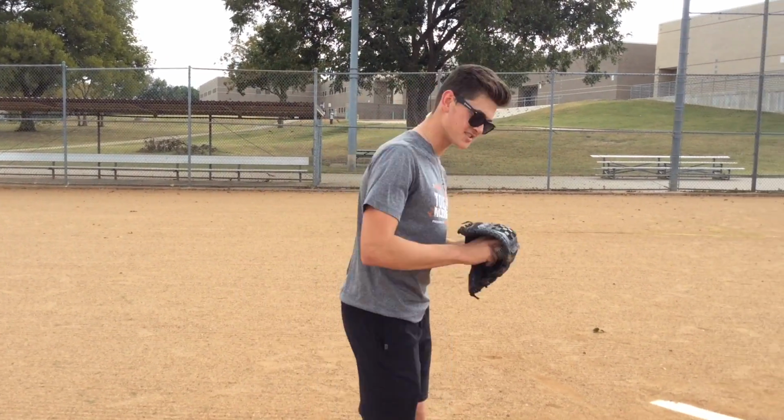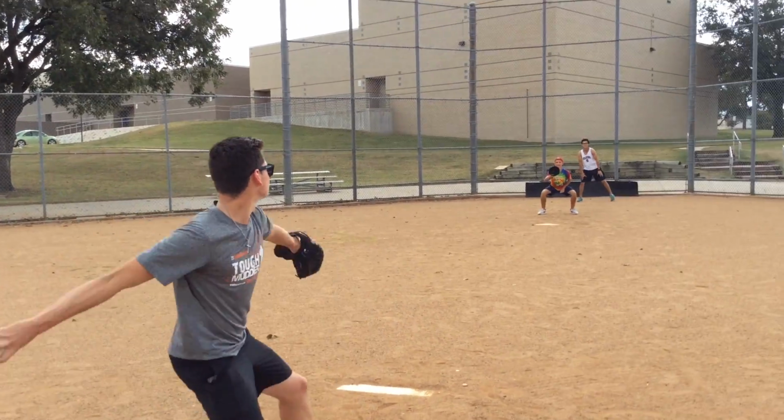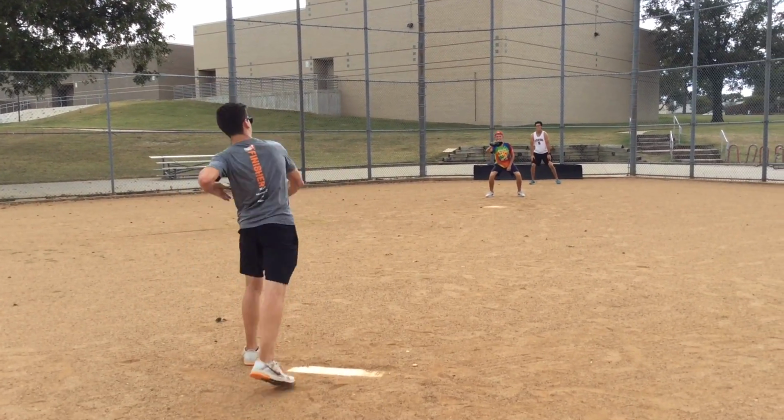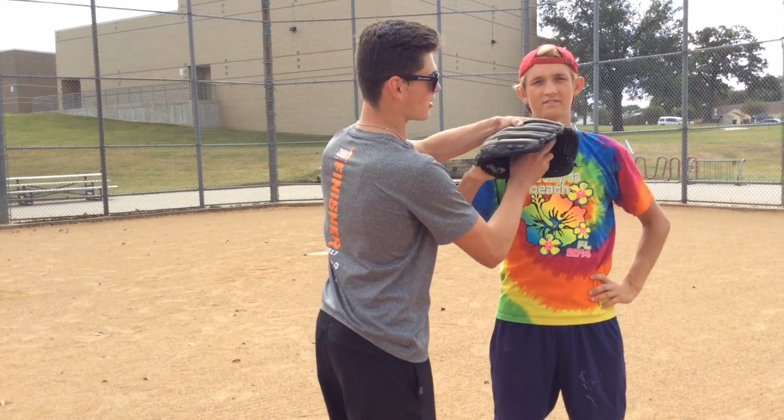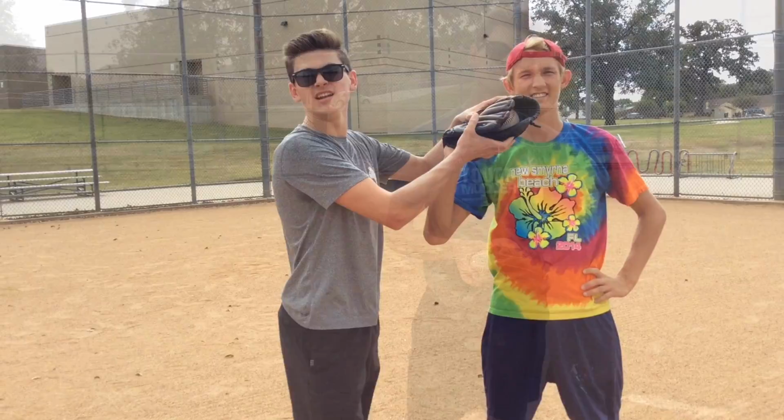Accuracy is the measurement of how close something is to its intended target. Here's an example. Ball game! This was an example of accuracy because the intended target was the middle of Carter's glove. And just like right now, he didn't even have to move.